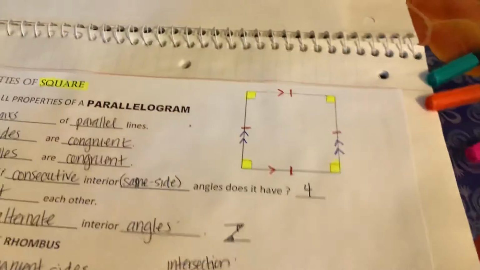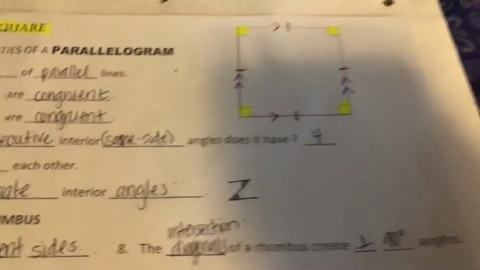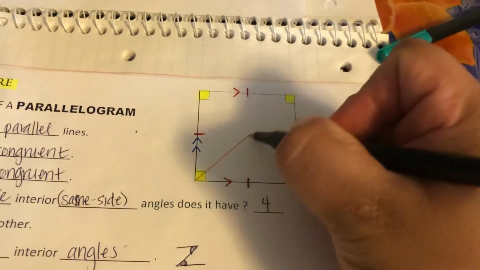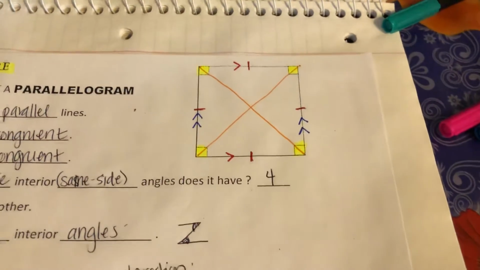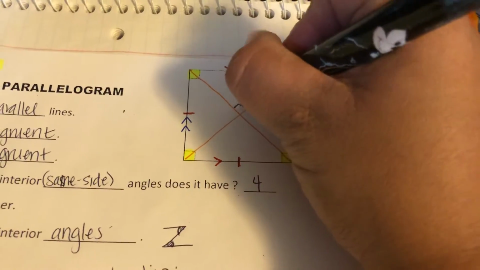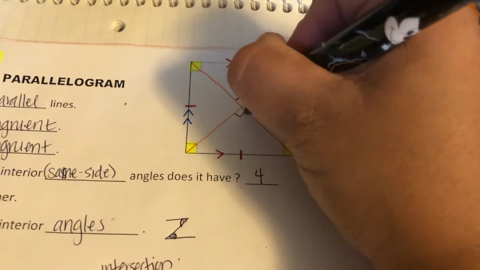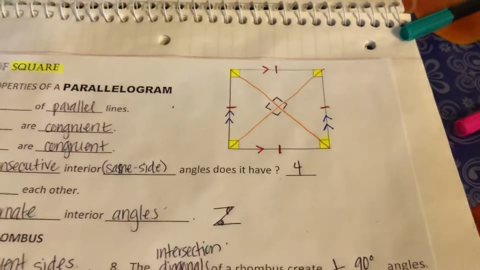So if you go ahead and take your handy dandy color, you guys can go ahead and draw a diagonal. And this diagonal. And then how are we going to make sure that we know that those are 90-degree angles? We're going to go ahead and mark them with a little box. And if that one's 90 degrees, this is 90 degrees, that's 90 degrees, and that is 90 degrees.